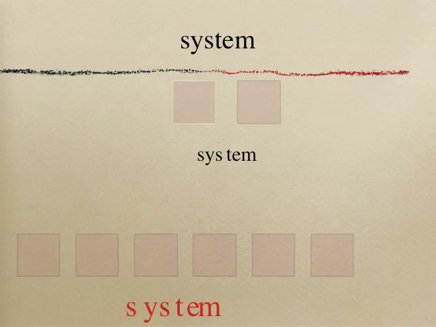So here we have a Y and an E for our vowels, and then we have an ST consonant in between. Now ST can go sta, but this is sys-tem, not sy-stem. Now some people pronounce it that way. I don't. I'm going to split it between the two. System.